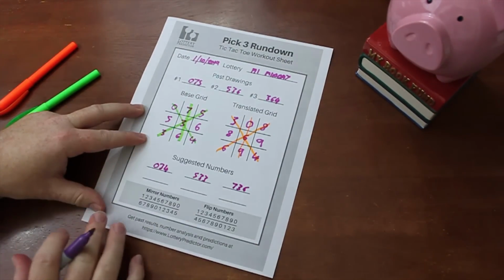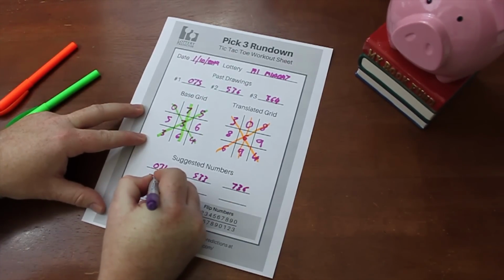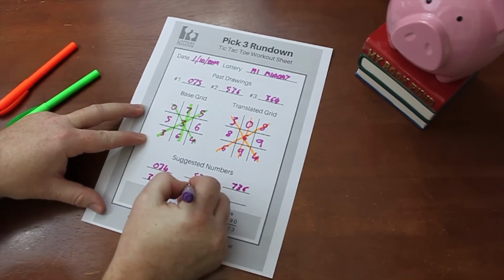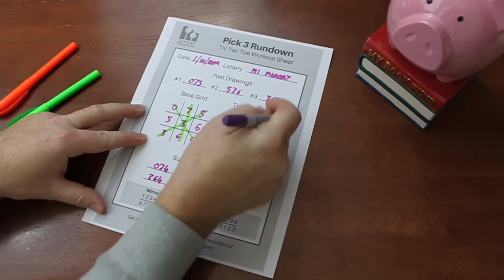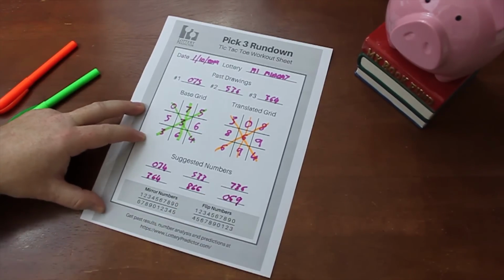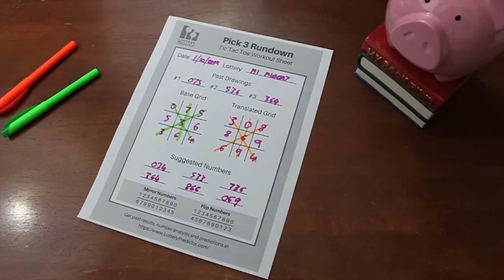I'll take the same again from the translated grid. So I've got a 3, 6, 4 in my pattern. And I've got an 8, 6, 6, so I'll play an 8, 6, 6. And then in my center I've got a 0, 6, 9. And it's as simple as that. Now I have 6 numbers I can play tomorrow, and hopefully they'll come out well.